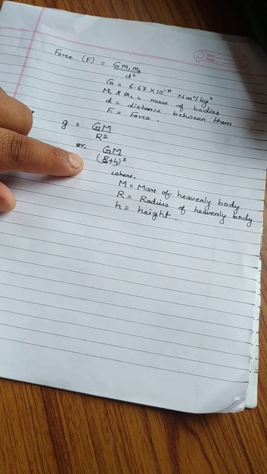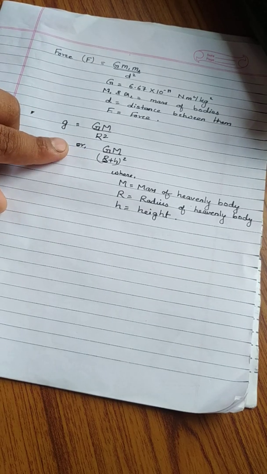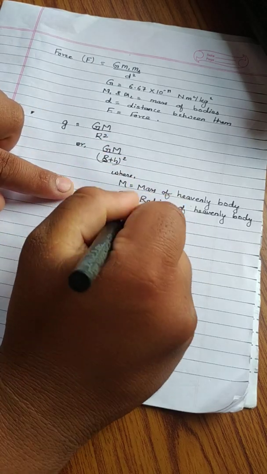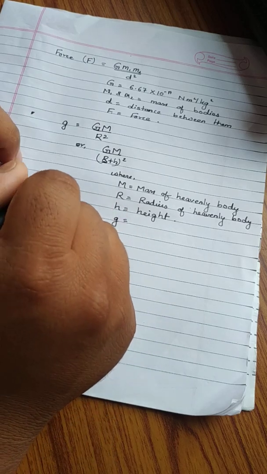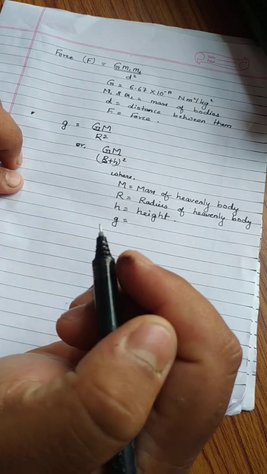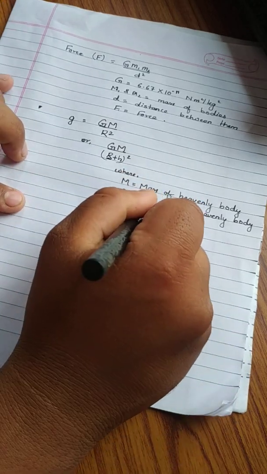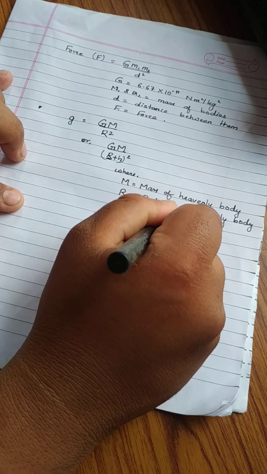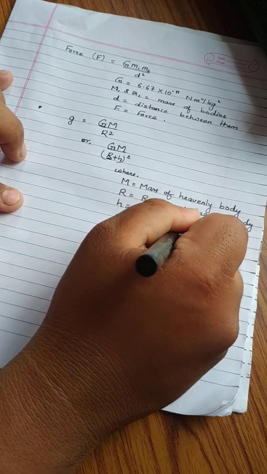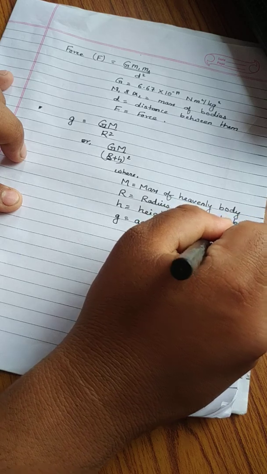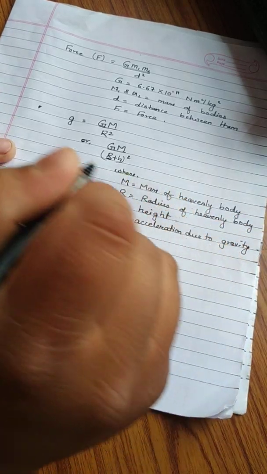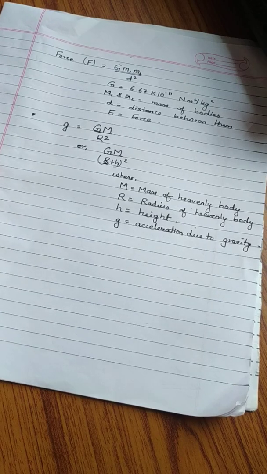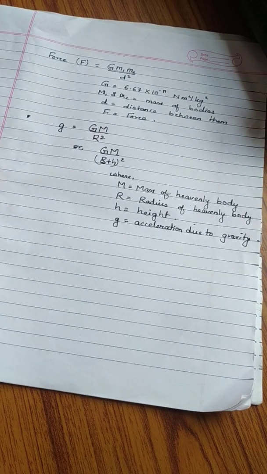If height is not mentioned, and you only need to calculate the acceleration due to gravity at the surface of some heavenly body, be it Earth or Jupiter or Mars or Saturn, doesn't matter, then this formula is used in finding the acceleration due to gravity. So these two are the chief formulas that are used in this lesson, and they all have particular units.